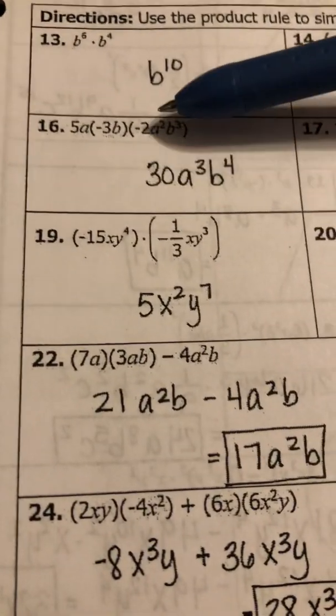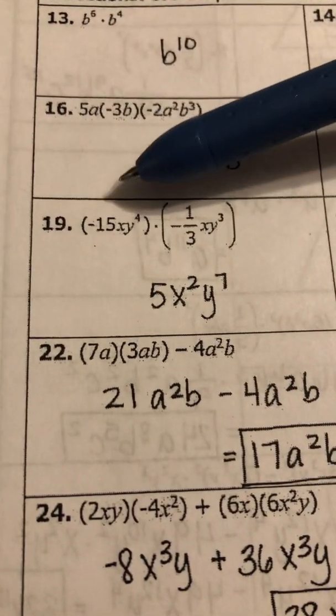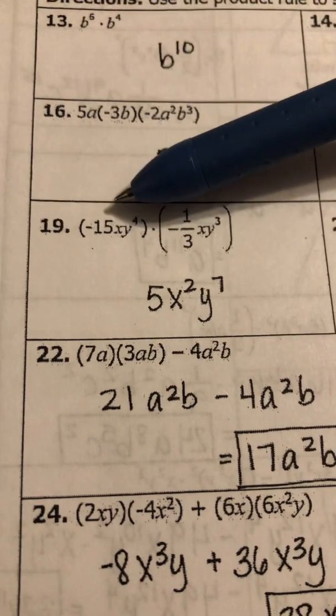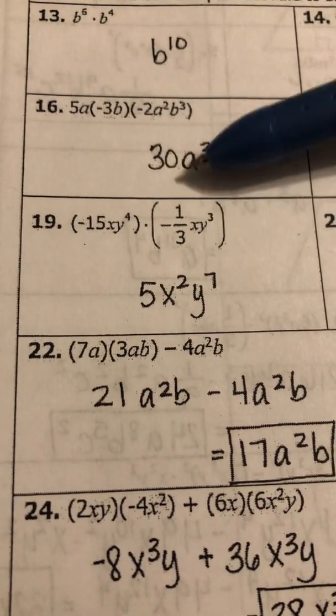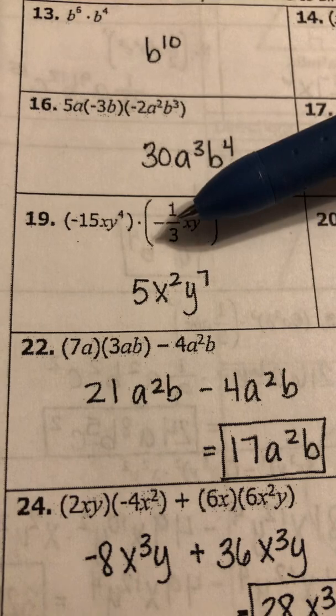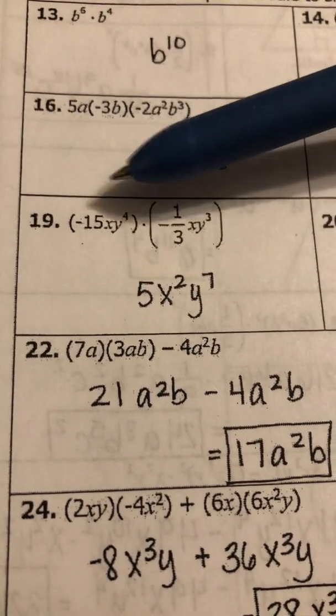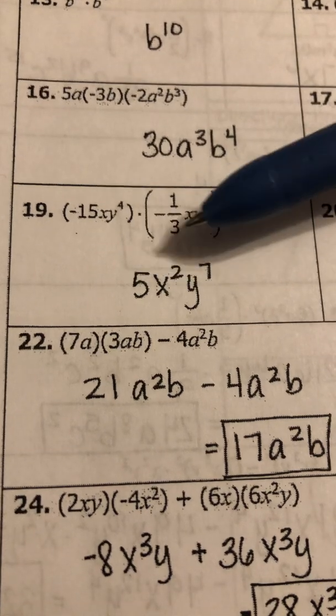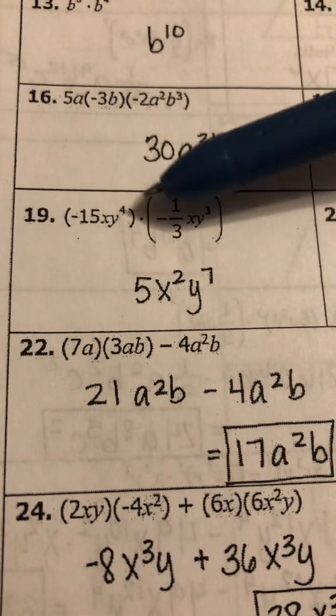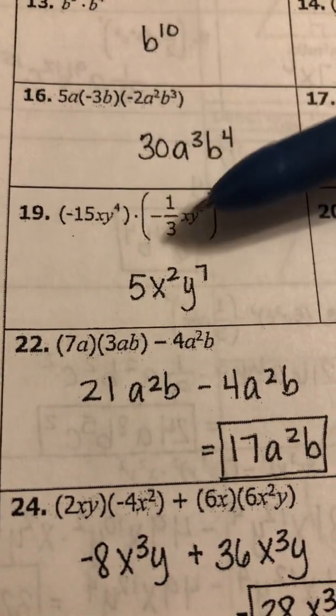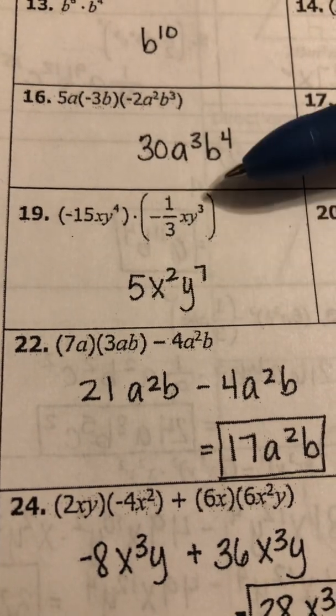Down here, oh man, I'm going to end up multiplying negative 15 by negative a third. And basically that means that I'm taking a third of 15. And negative times negative is positive, so I end up with 5. I have x to the first, so I have x squared, y to the 7th if I add my 4 and my 3 together.